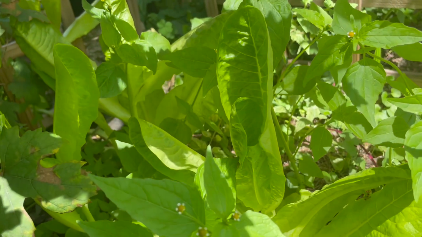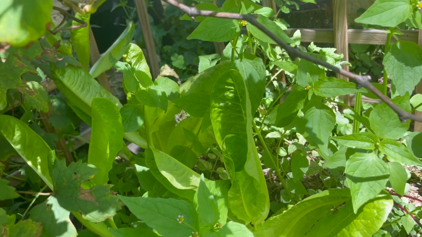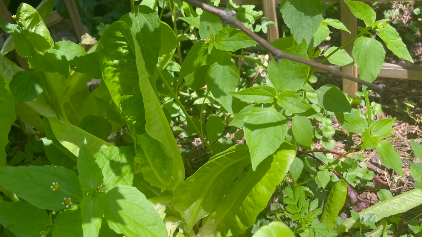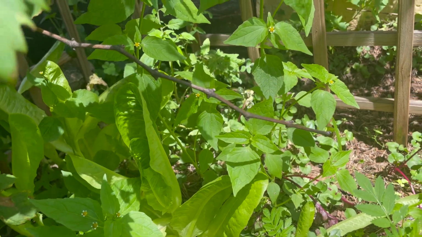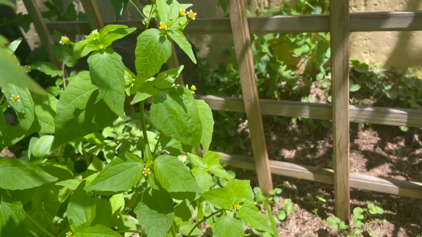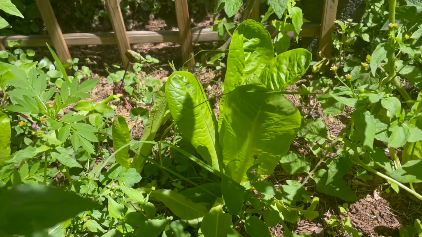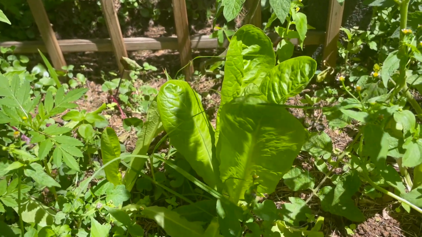So you can place a net around the crops, and this prevents the moths from actually laying the eggs and developing into the caterpillars. If that's already happened, then you can literally just hand pick them and get rid of them in that way.